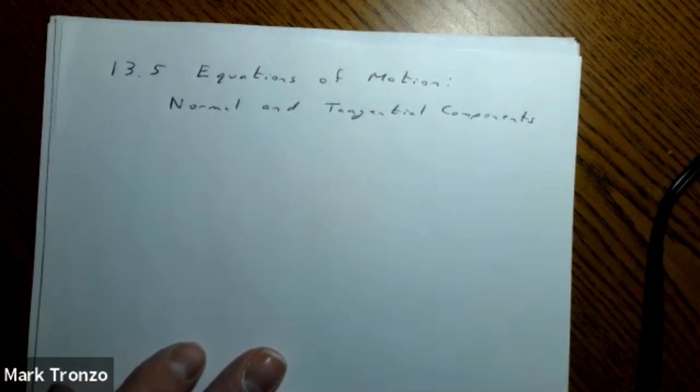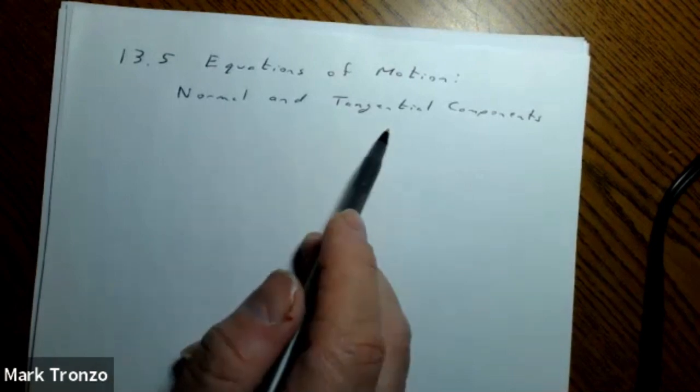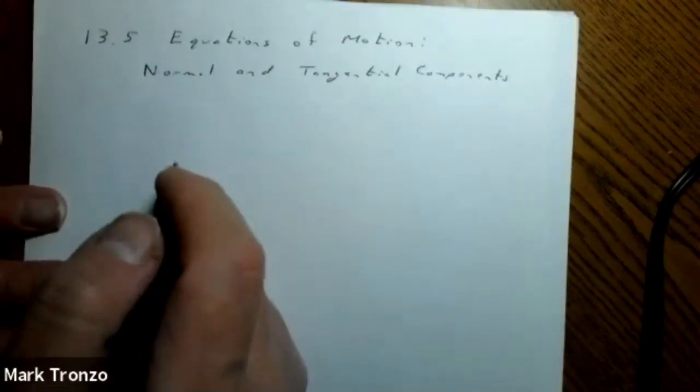Okay, we're going to do section 13.5, which is equations of motion with normal and tangential coordinates. Again, just like before, when we did normal and tangential coordinates, it's pretty much the same thing, except now we're going to include forces in them.